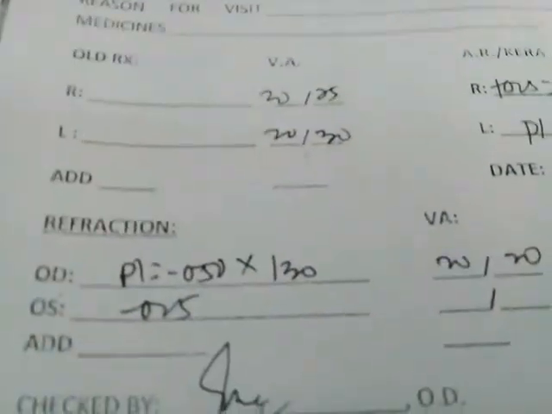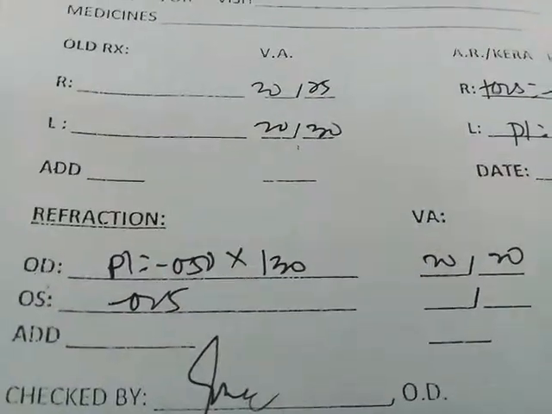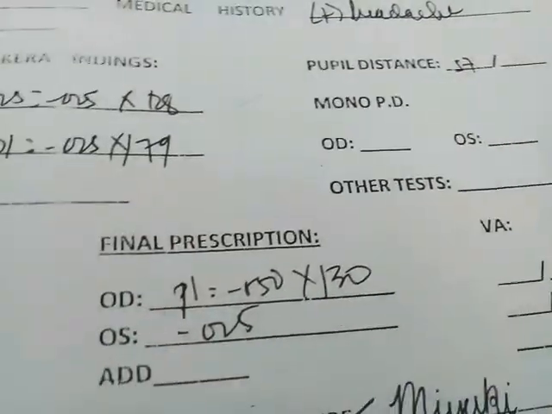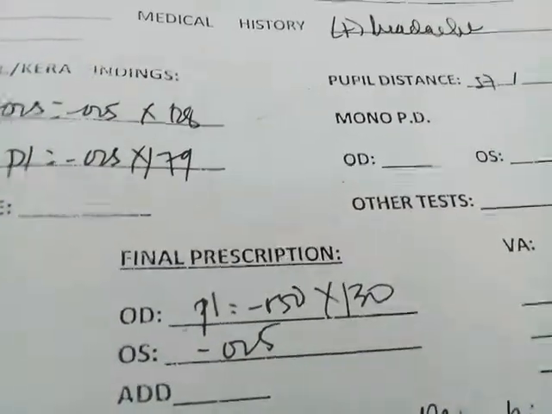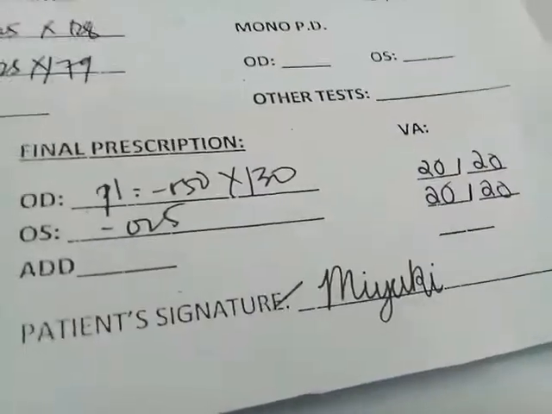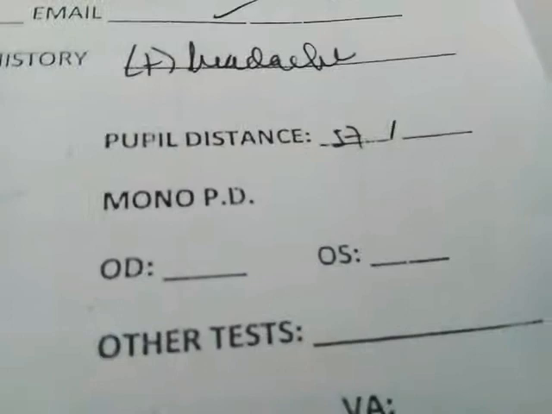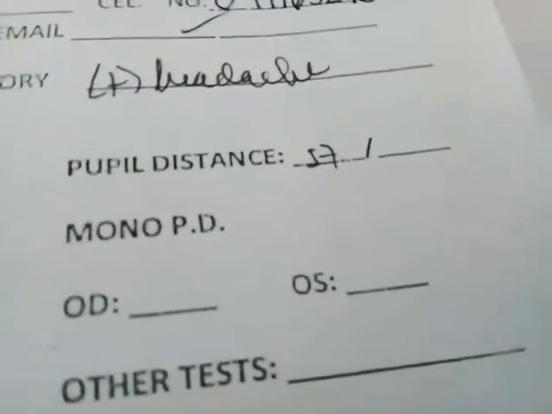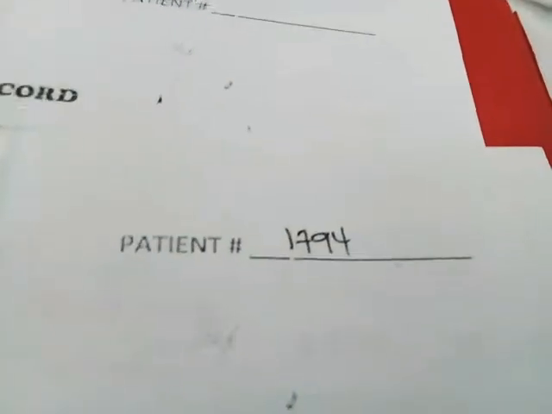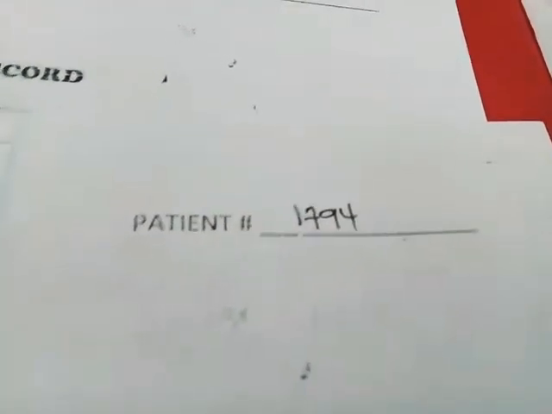And this is our grade for the refraction. So 20/20, same for the left eye. And then for the final prescription, sorry if I haven't written it. Wait for a while. So there, the name of my patient is Miyuki. And then we have the pupil distance. Since it's still a kid, it's 57. And then our patient number, that's for our own record, it's 1794.